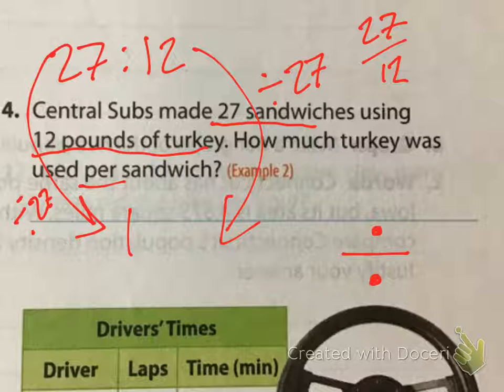It's basically like a fraction. These dots are just placeholders until we put the real numbers there. So what number is going to go on the top of this one? What number is going to go on top, Madison? 27. What do we think? Do we agree with her? 27 goes on the top?